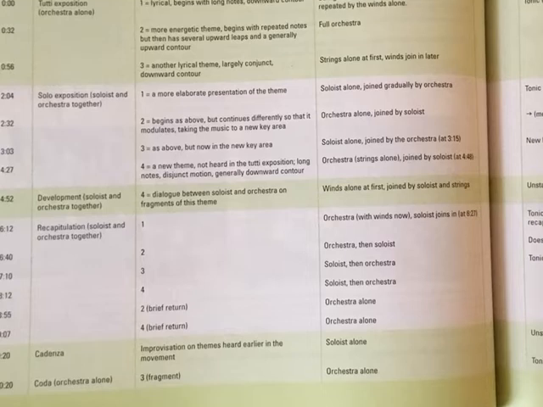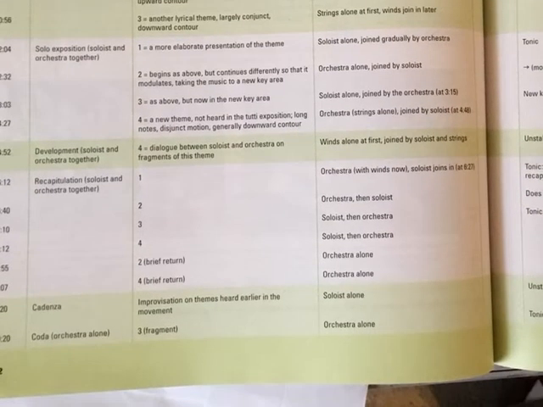But it's still exposition, development, recapitulation, bring it all back together. But what's a little different? Remember that term, cadenza. Improvisation on themes heard earlier in the movement. Okay, so here it's being labeled as an improvisation, which is frequently written out. And then coda, orchestra alone, fragment, orchestra alone.